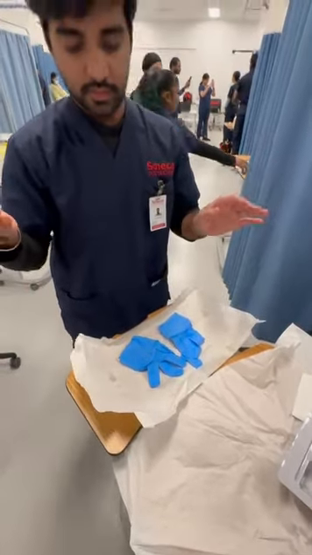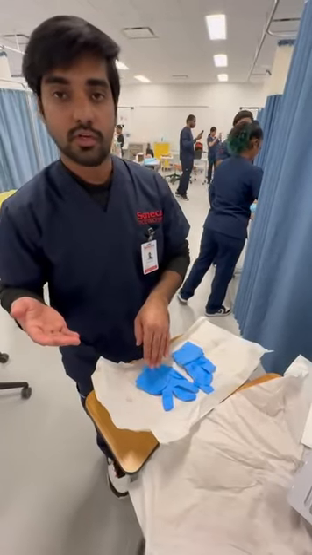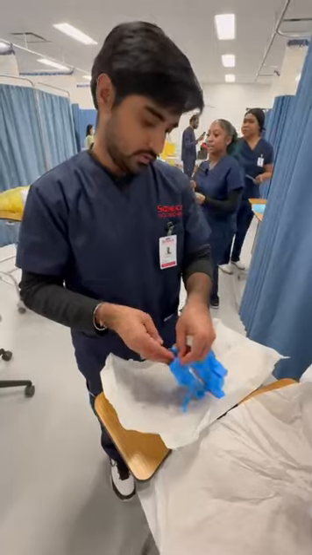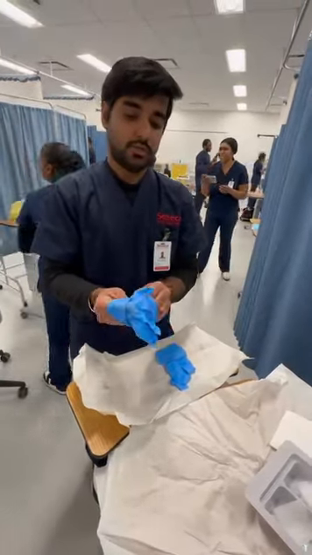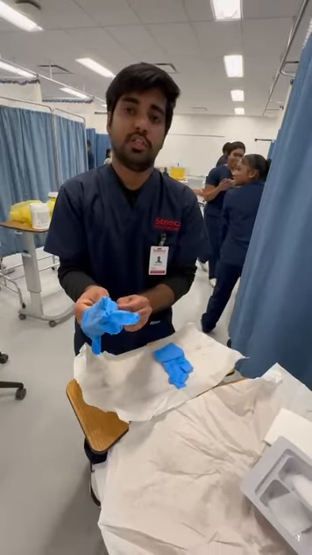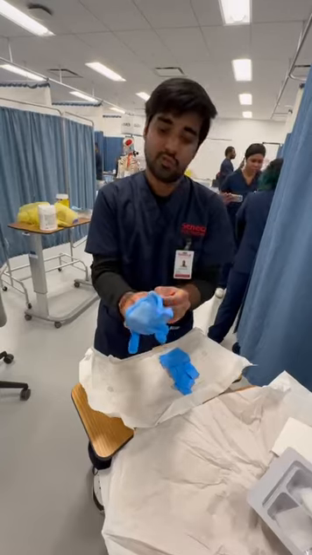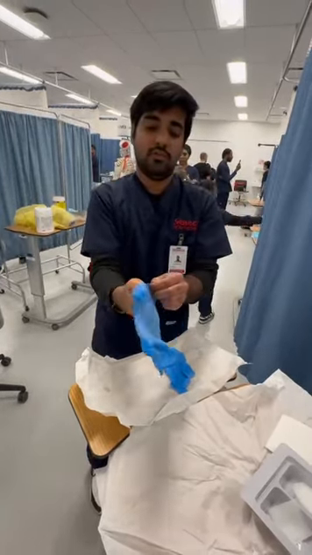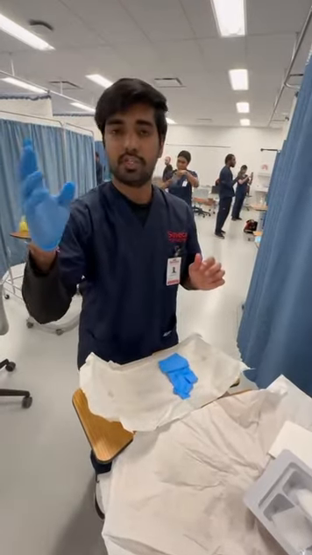Okay. Now let's put on the gloves. So we can touch the inner side of the gloves. So we'll put the right hand first, our dominant hand, in here. Make sure you're not touching any outer side of the gloves. Don't put it inside the bag. Yeah, there you go. Okay, you don't touch any outer side of the gloves.